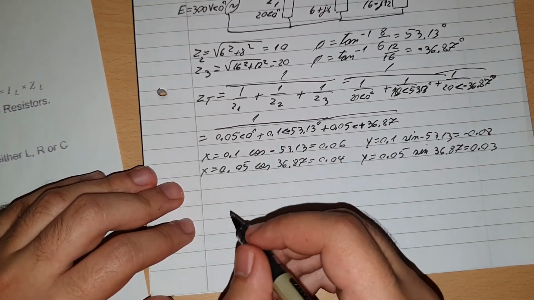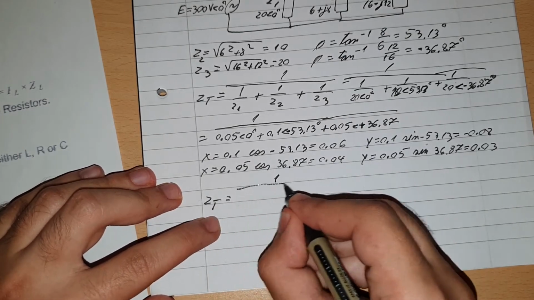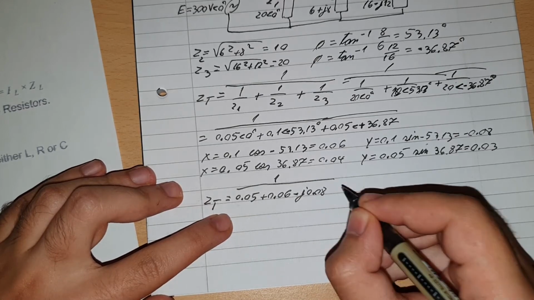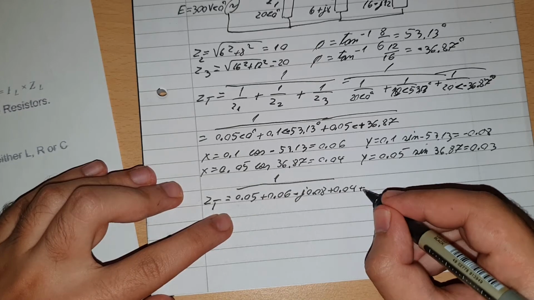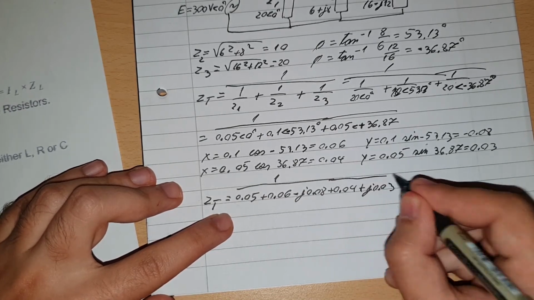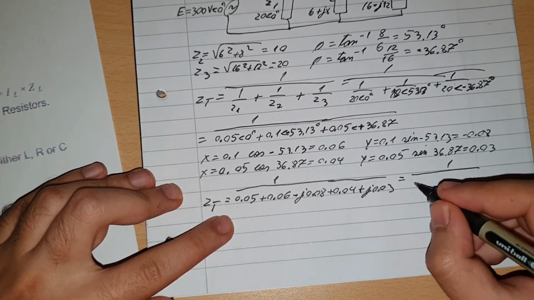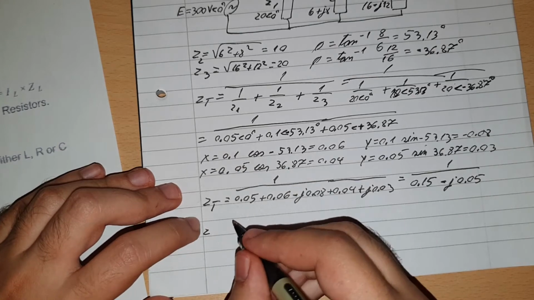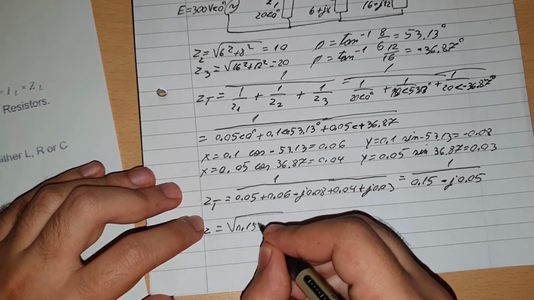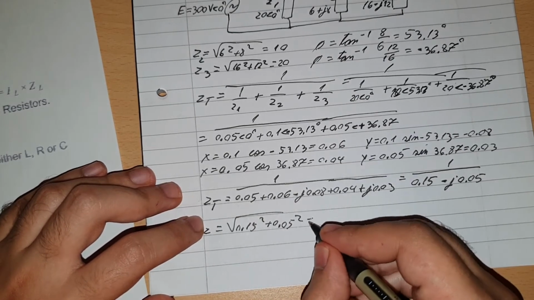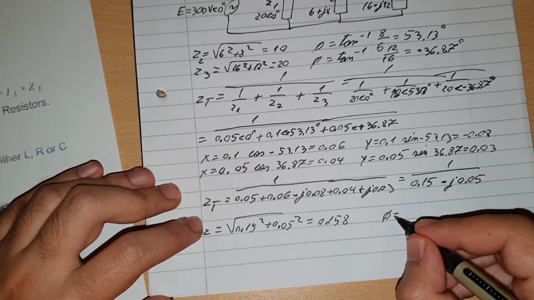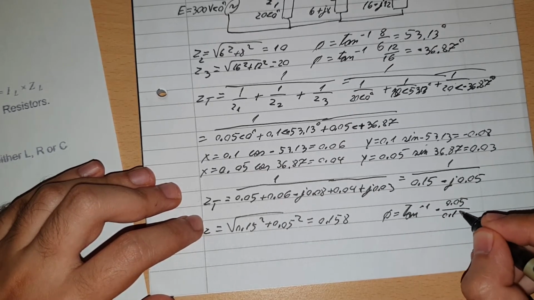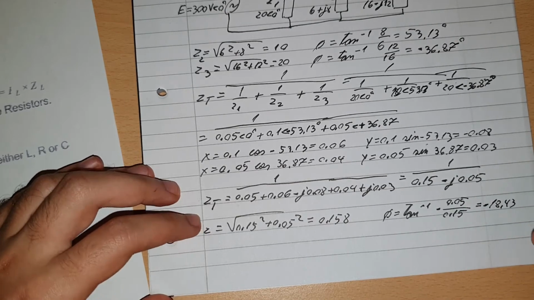Alright, so now we converted them, so we can say that ZT will be equal to 1 over all of those values, 0.05 plus 0.06 minus j0.08 plus 0.04 plus j0.03. Okay, and then that will be equal to 1 over 0.15 minus j0.05. Now we convert it back to polar, so Z is equal to the square root of 0.15 squared plus 0.05 squared, that's equal to 0.158, and then the angle is equal to tan inverse of minus 0.05 over 0.15, and that's equal to minus 18.43, right?